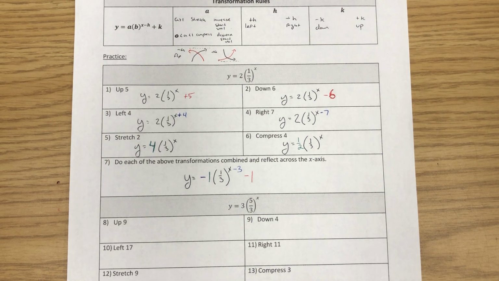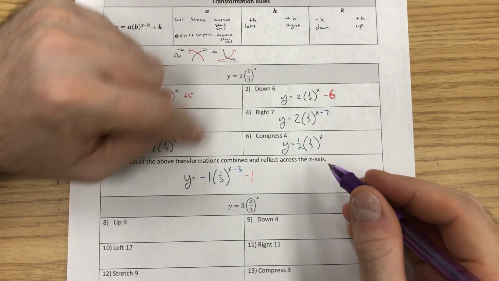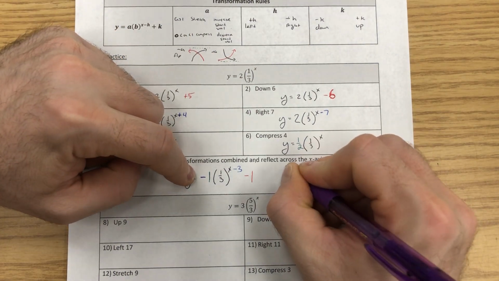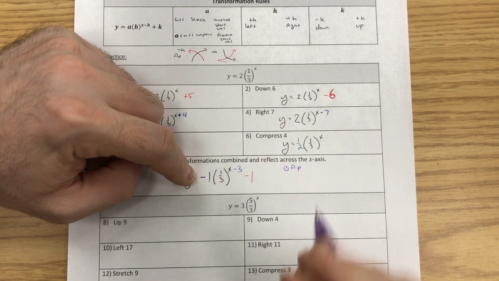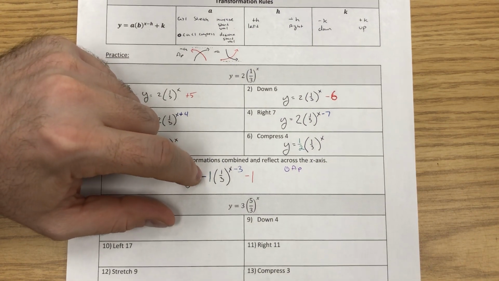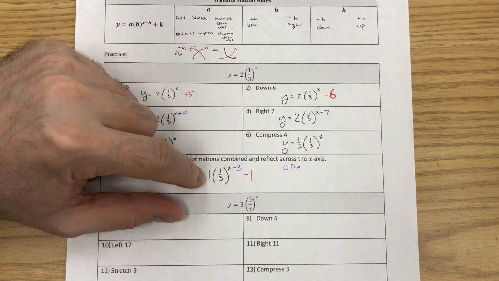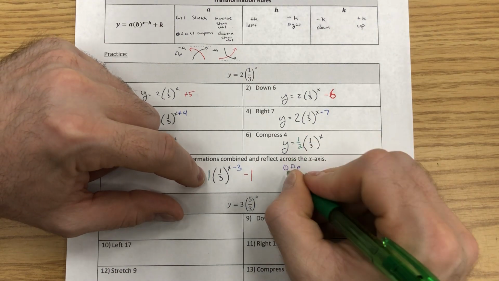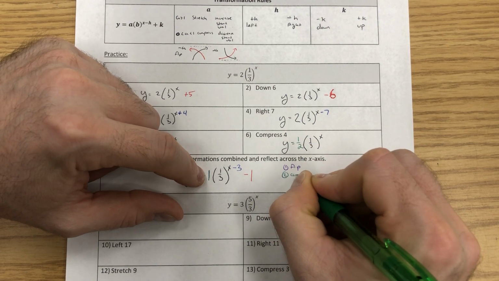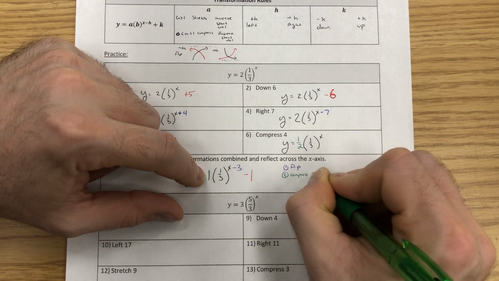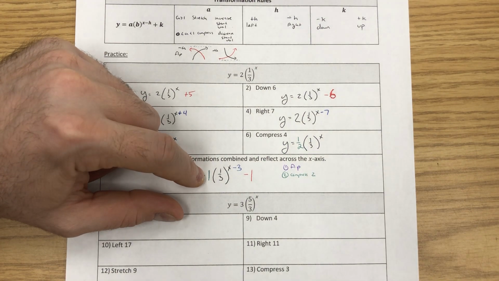So let's take a look at what the end result was. If I look at my graph and I read it, I know that it was positive, it's negative. I know 1, I flipped. 2, I went from a 2 to a 1. So that must mean that I divided by 2. So I compress by 2 was the end result.